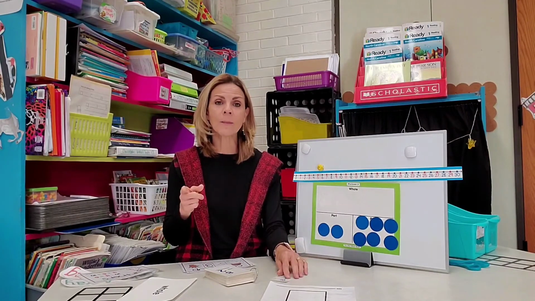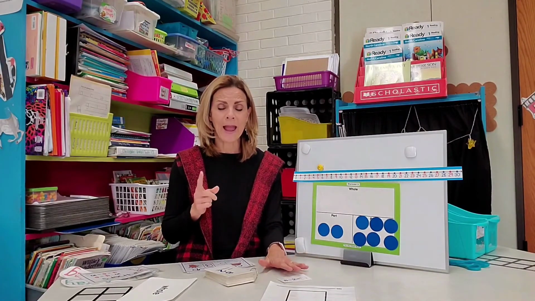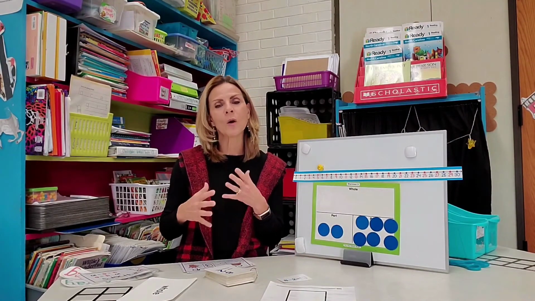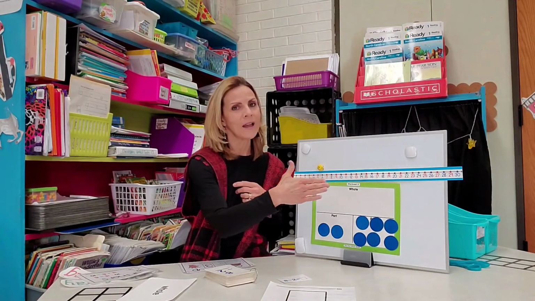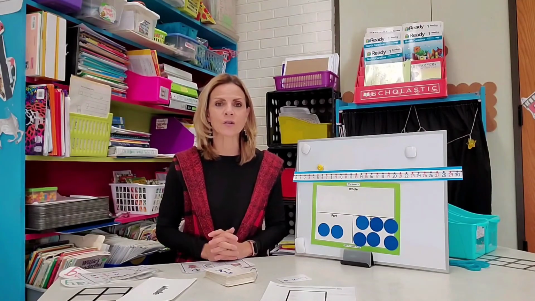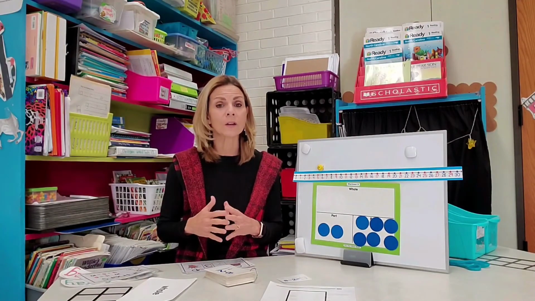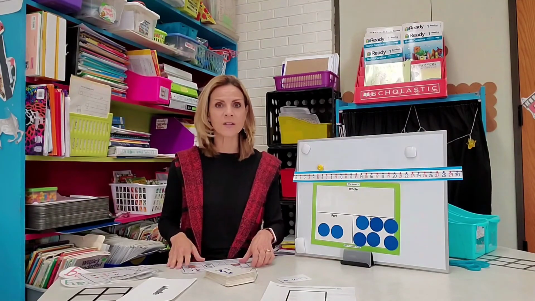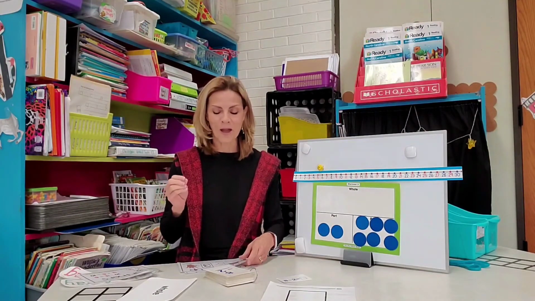Now, let's talk about 2 more strategies, and these are going to be the most abstract, the hardest to work through, and they have to be really versed and really familiar with the number line and with subtraction to go to these last 2 strategies. This will be our ultimate goal too, to be using more advanced math strategies to solve subtraction math problems.